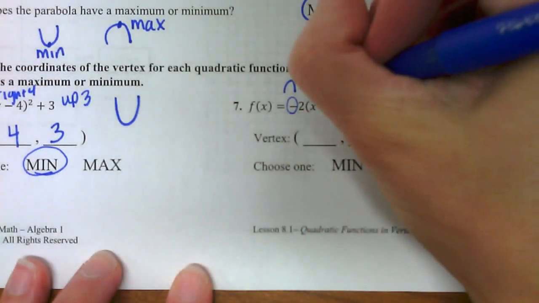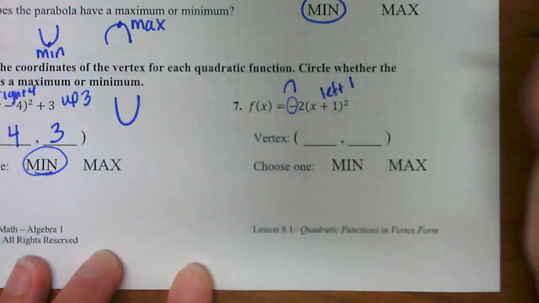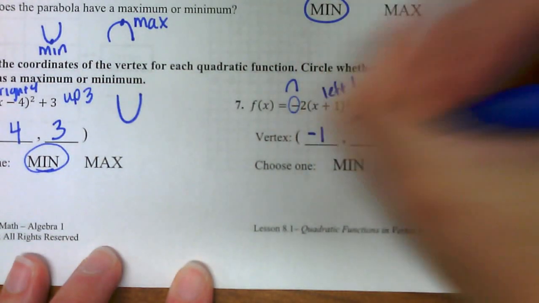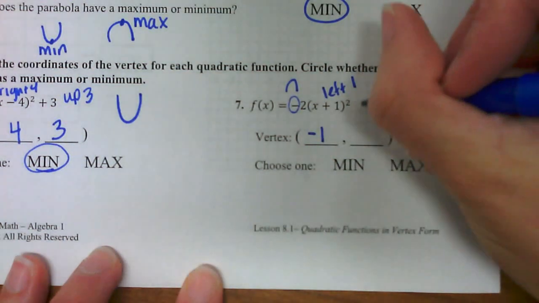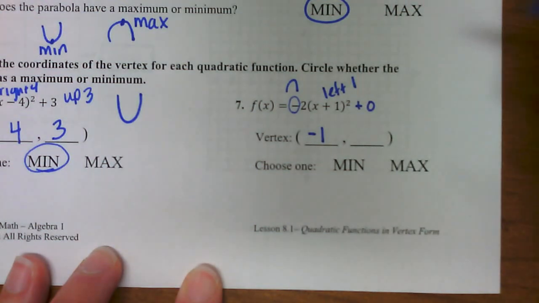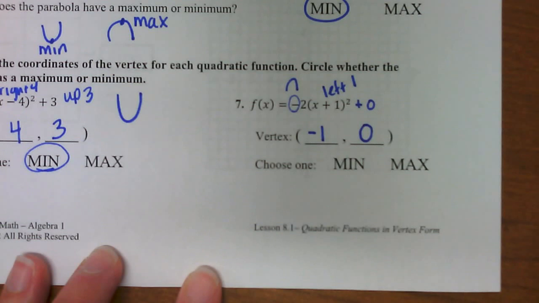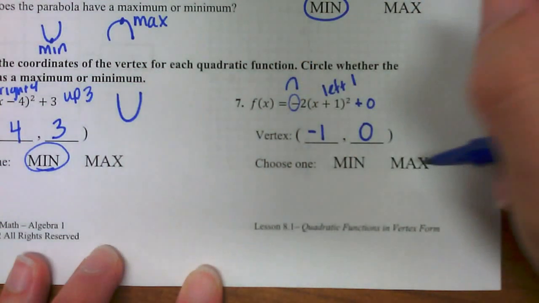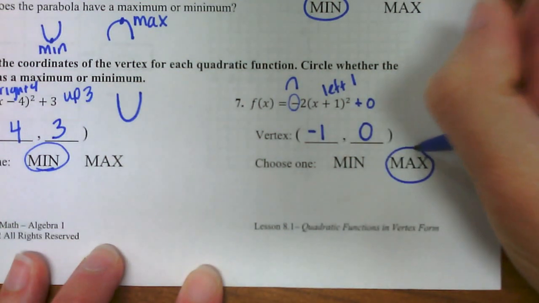This 1 on the inside tells me it goes left 1. So if I'm moving left 1, that's -1. I don't have a K value out here. It's like saying +0. So my y value of my vertex is 0 because I'm not going up or down at all. Because this opens down, that's a maximum.